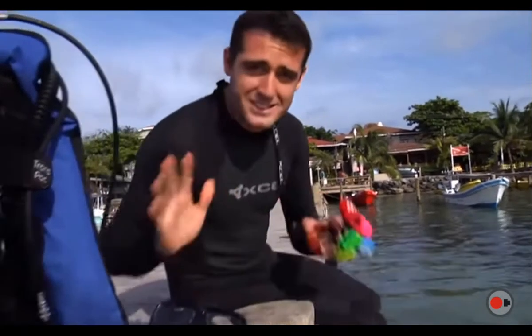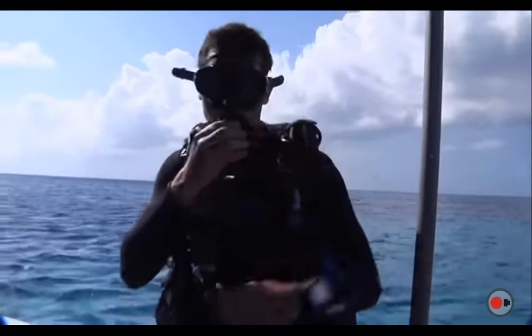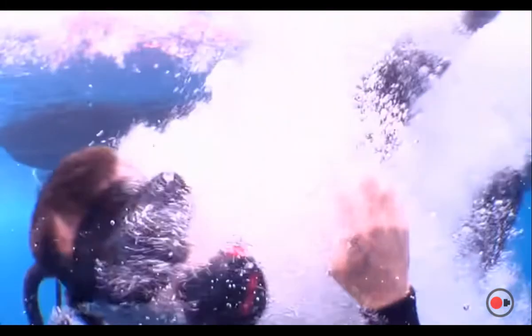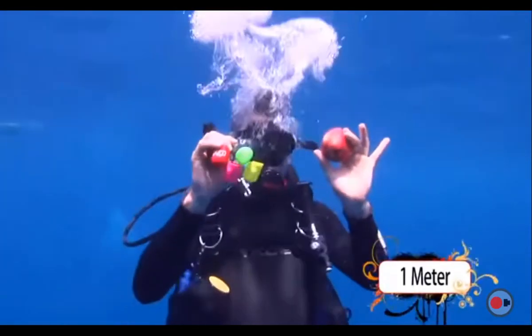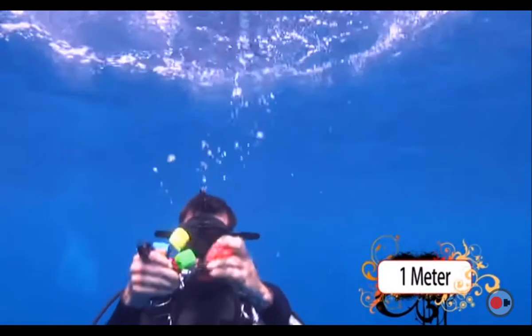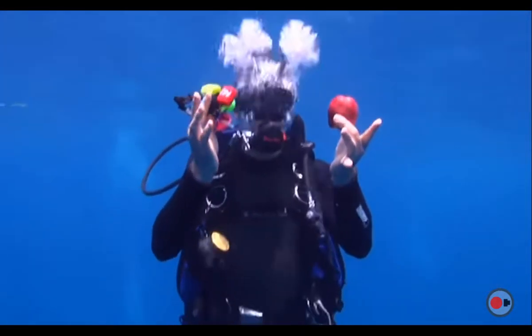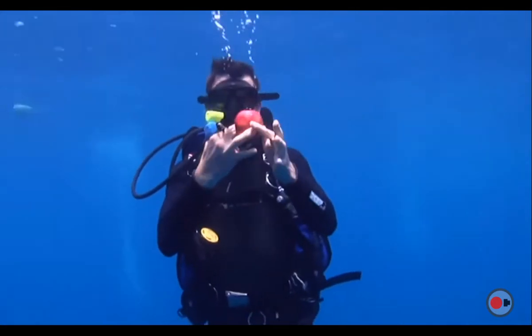Because you see, I'm going to dive down into the depths, and I'm going to see if the colors look any different underwater. Well, what do you think's going to happen? I don't know. Let's go diving. Here we are at 1 meter, and the apple still looks red, right? Well, now let's descend to the wreck at about 35 meters.